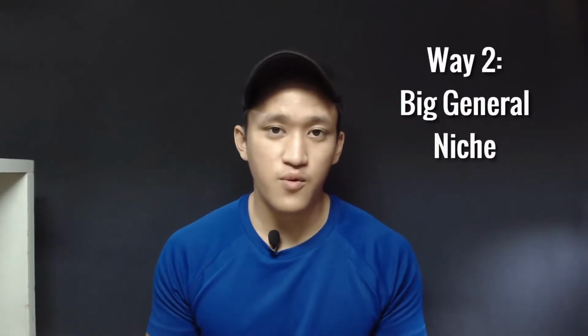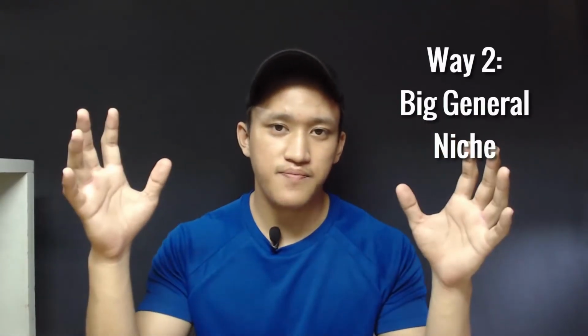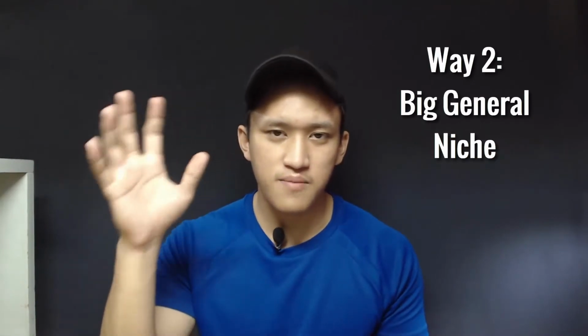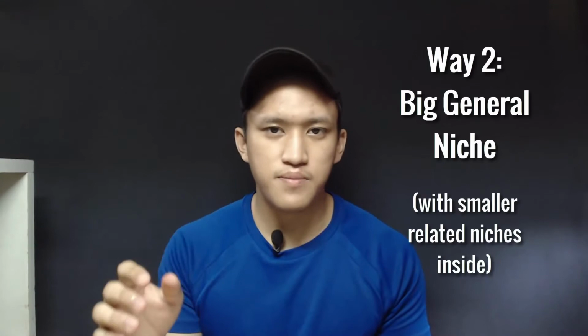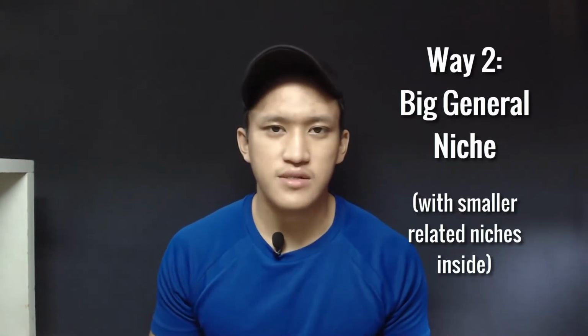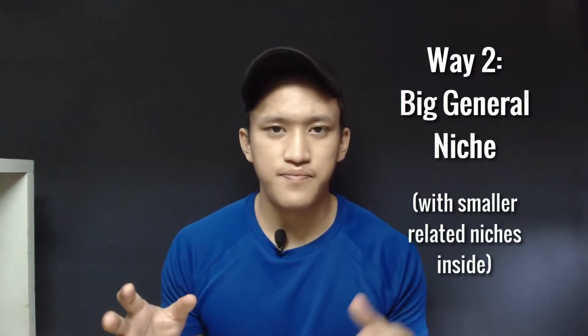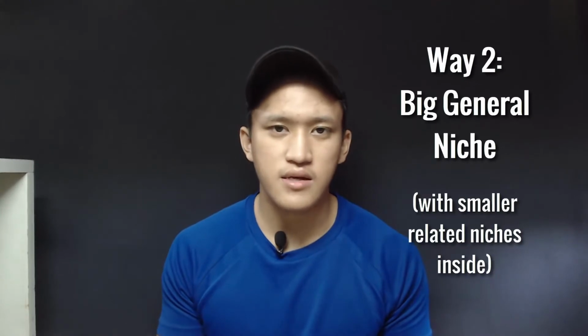Secondly, you can focus on one big niche. This could be a niche that is very big, but it has small related niches under it. So for example, the wildlife niche. That's a very, very big niche, and you have smaller niches inside, such as monkeys, hyenas, lions, tigers. You can sell these kinds of products inside that one big niche store, if that makes sense.